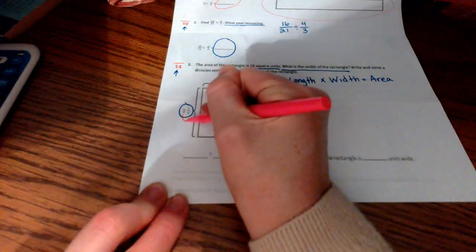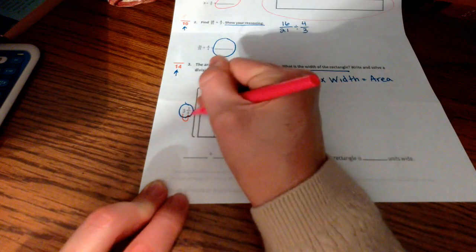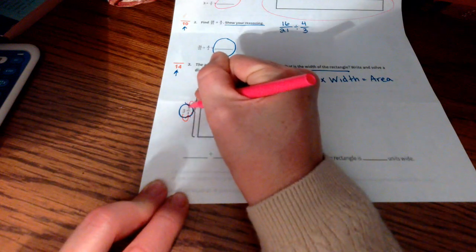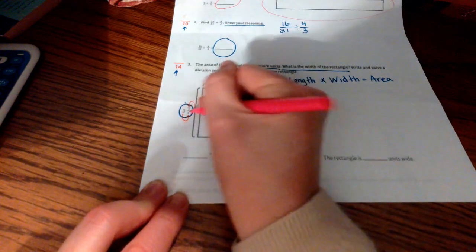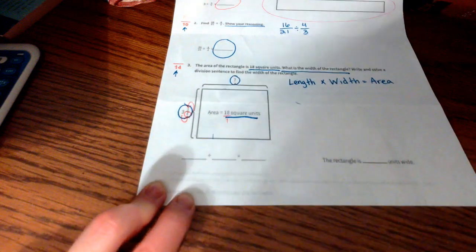Don't forget how to change your mixed number into a fraction. Multiply the whole number times the denominator and add the numerator and place that over the denominator to tell, in this case, how many fourths there are altogether. Okay, that's how we change. And then a whole number, how do we change a whole number into a fraction? We just put it over 1.